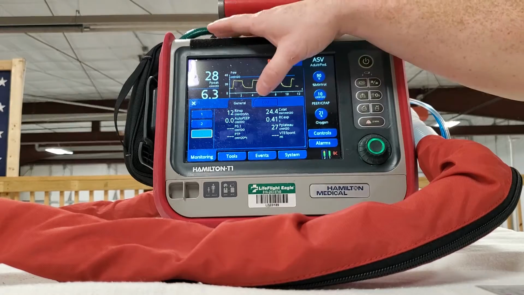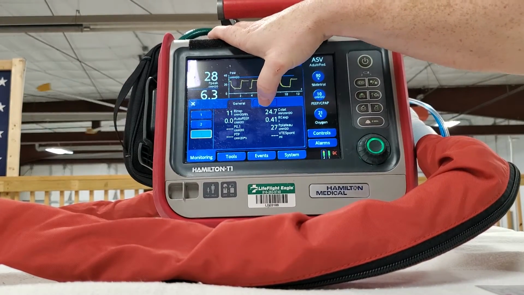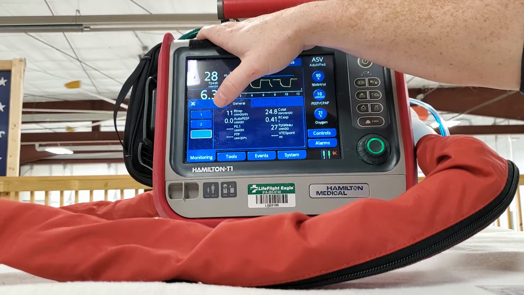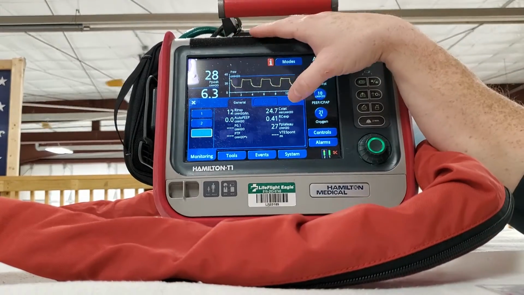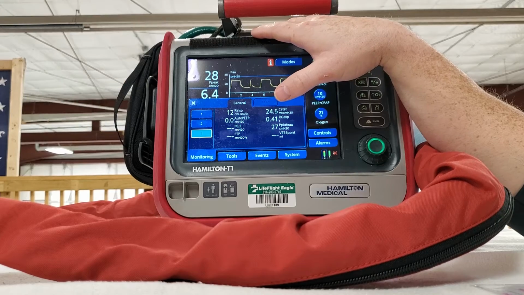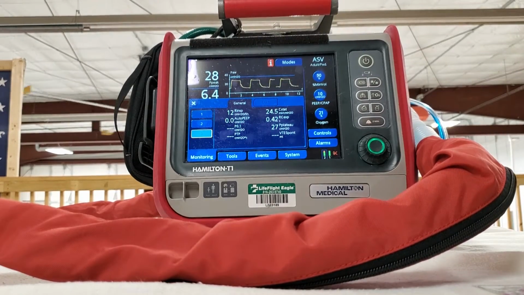All right, so we'll go back to talking about this real quick. You can see we changed a little bit, not a lot. If we're talking about inspiratory resistance and static compliance, normal compliance is going to give you a value of about 50 to 60.